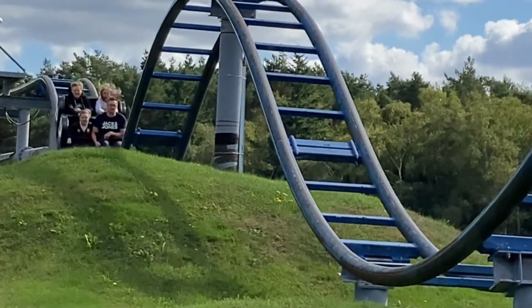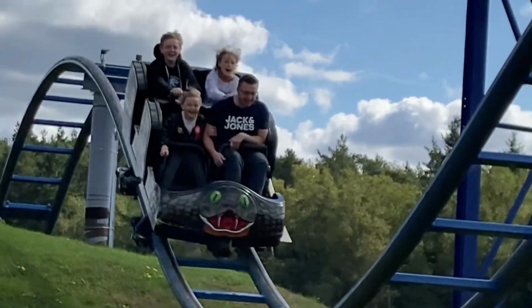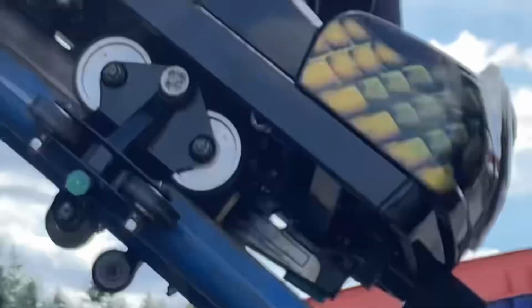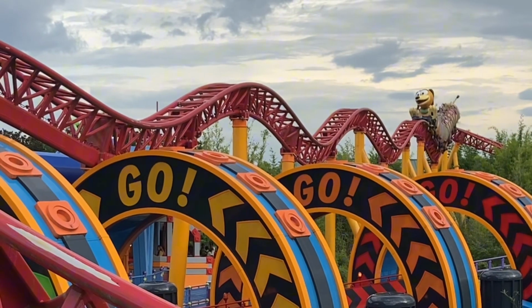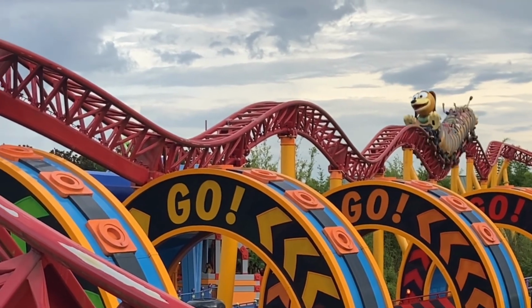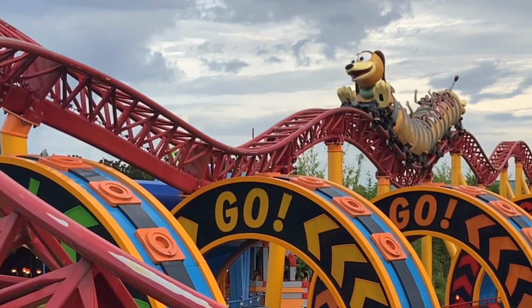Bunny hops are a series of small little airtime hills. You usually get a few in a row and they're usually the same height. Bunny hops tend to be in a straight line.